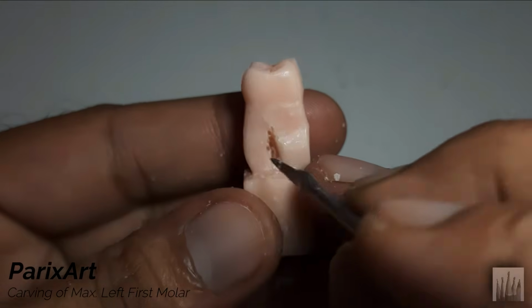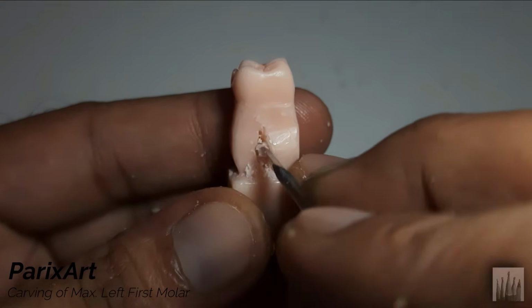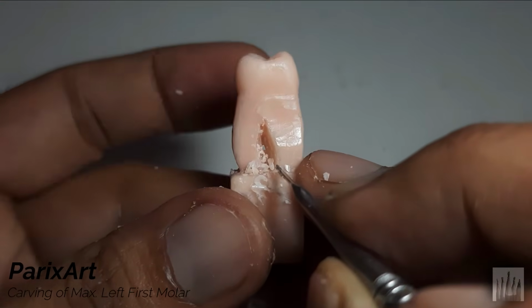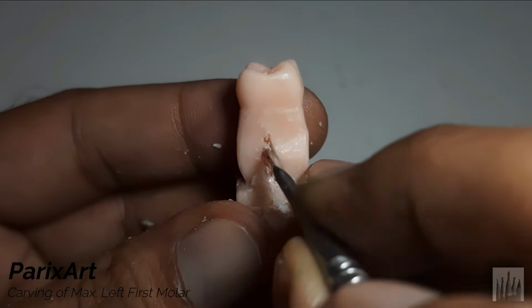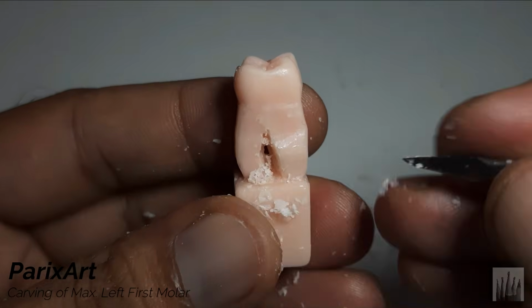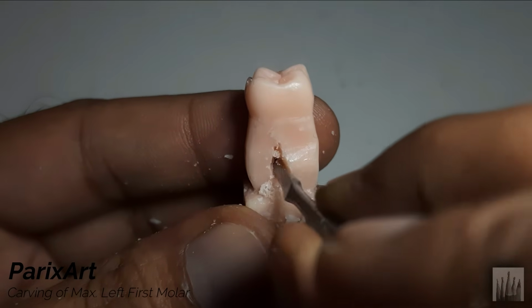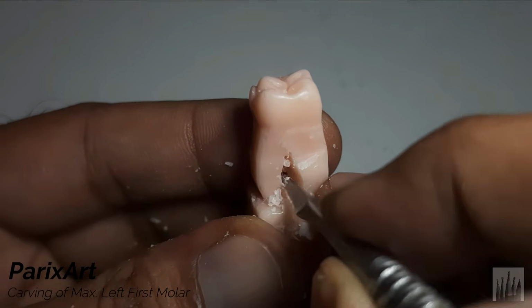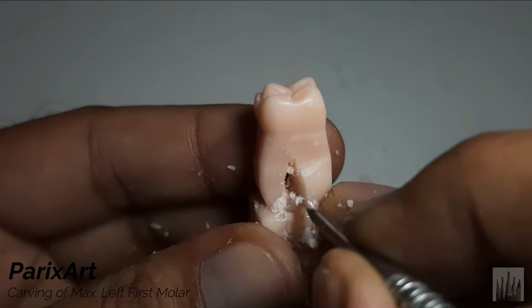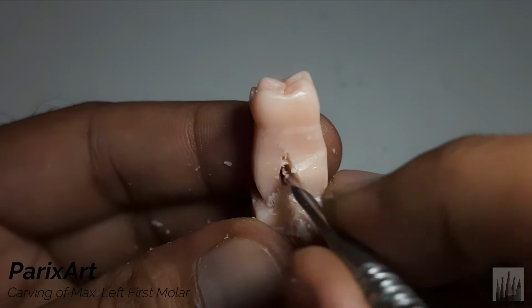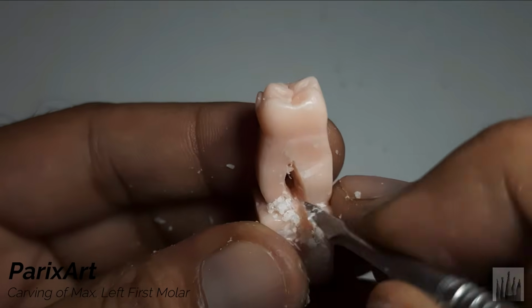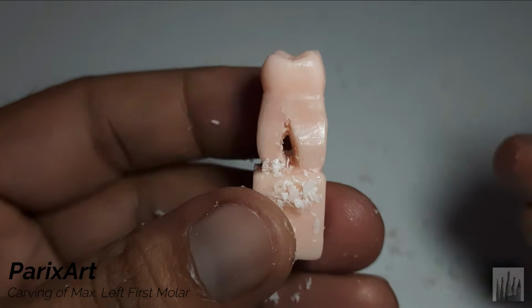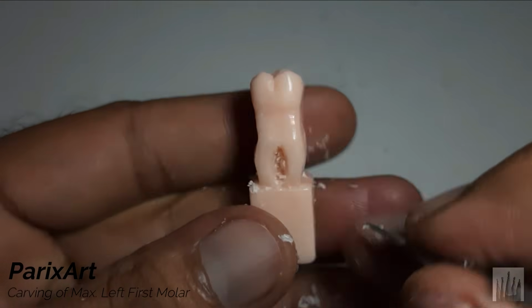Do it from both sides. Okay, see? Now it will be easier to deepen the furcation from buccal.